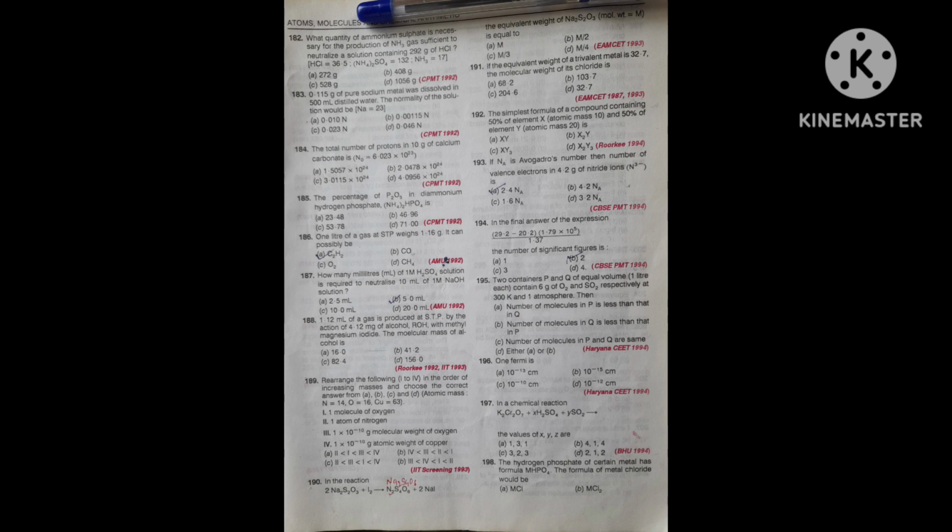In the final answer of the expression 29.2 minus 20.2 in one bracket, in the other bracket 1.79 into 10 to the power 5, divided by, in the denominator, 1.37.